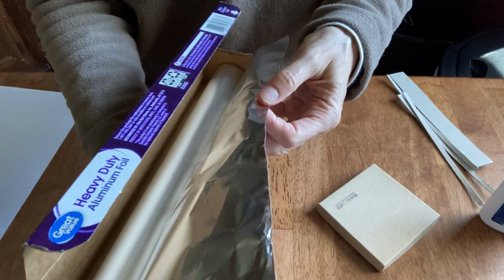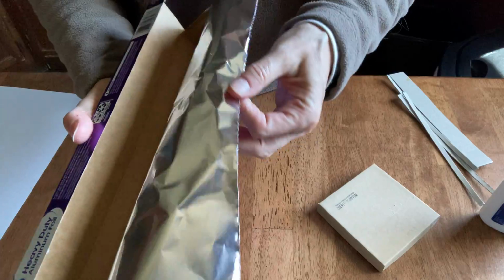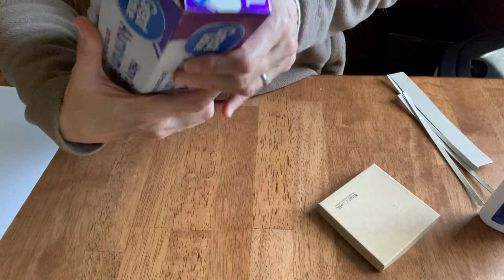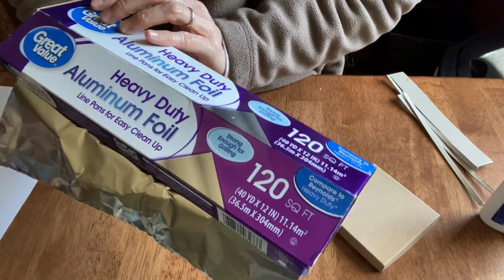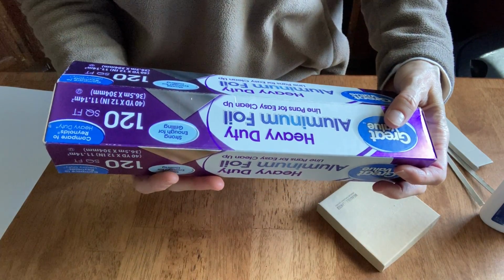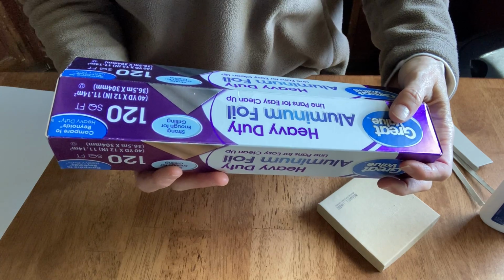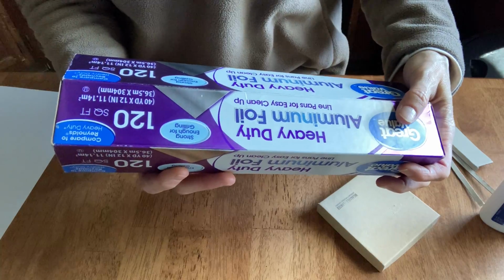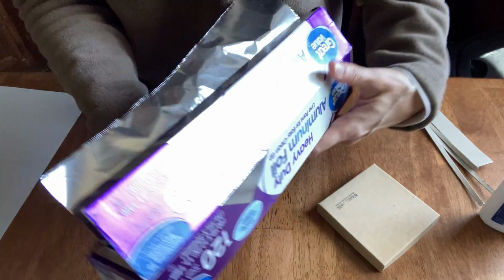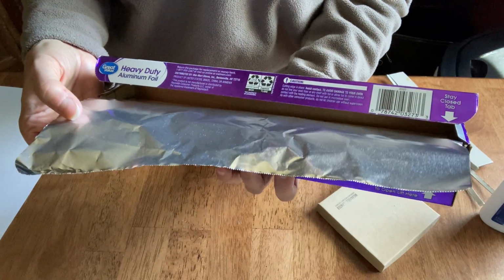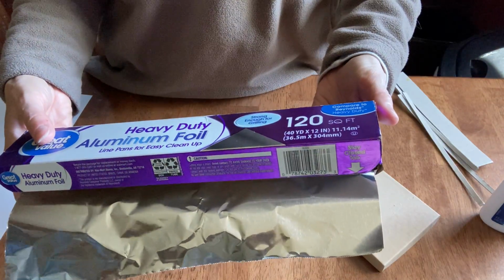Now, sometimes aluminum can be thicker and used for other things, but for household purposes, it usually comes in, usually has it on here, 11.14 m squared. Okay, so I don't know what thickness that is, but it's pretty thin. So it's not cheap though, if you consider how much is in a roll.